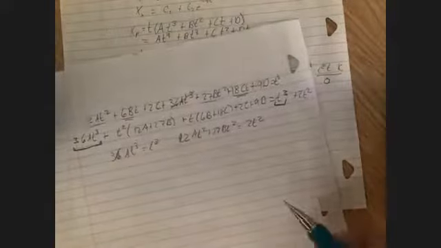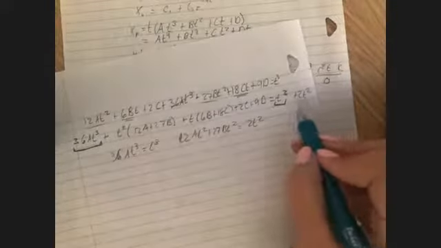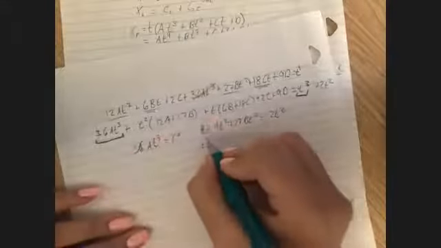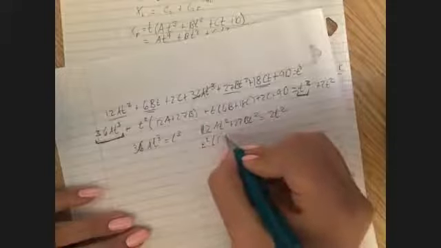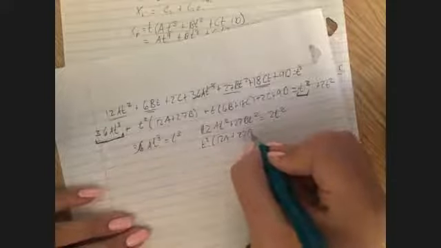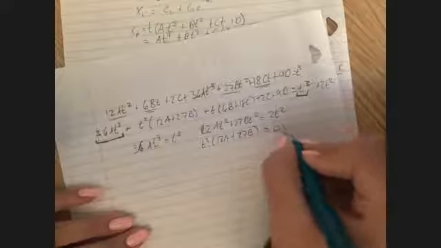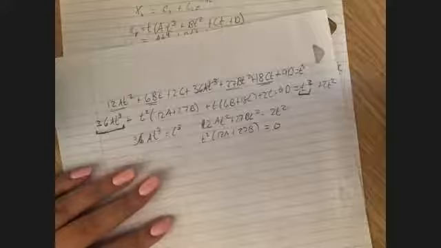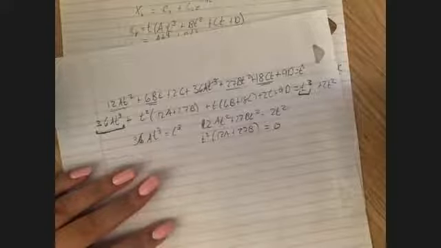So since this is just 0 and everything else is just 0, it's basically saying that this is equal to 0, which, I mean, I guess it isn't 0.